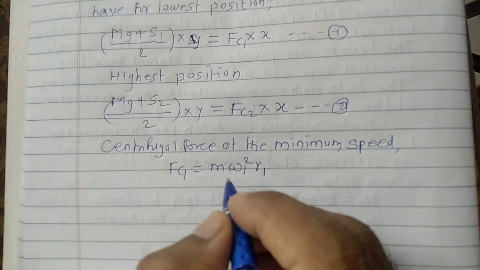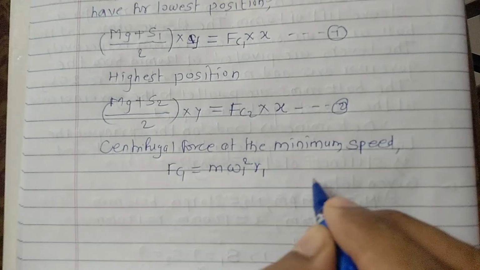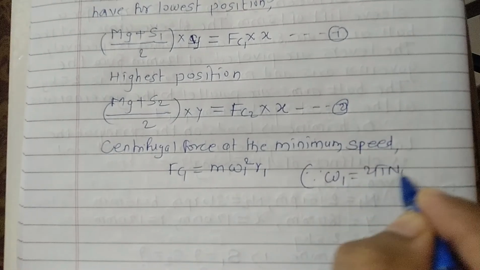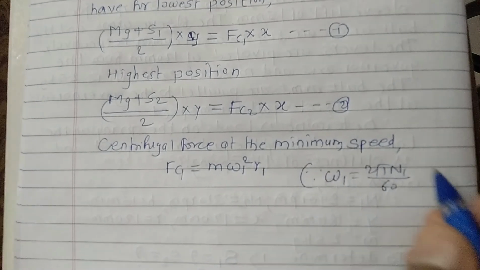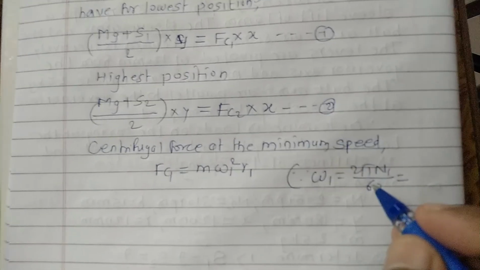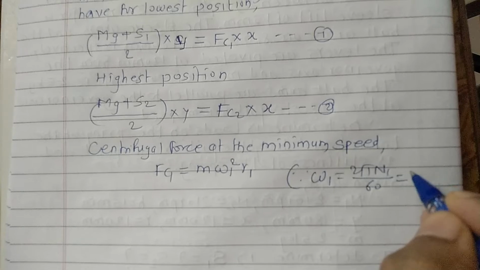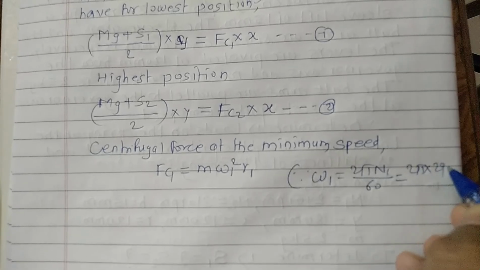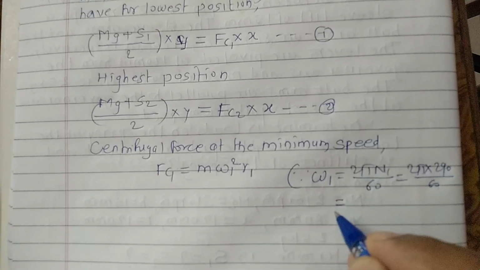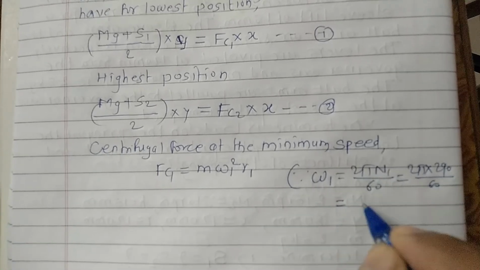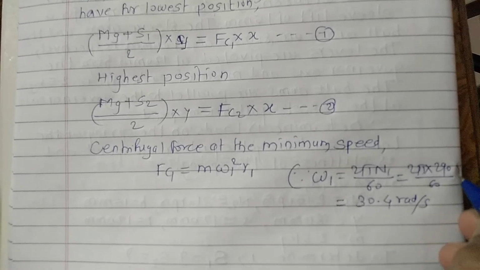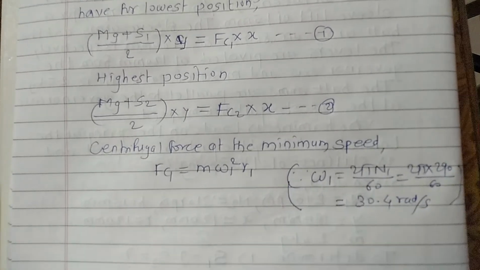What about omega1? Omega1 is nothing but 2 pi n1 divided by 60. We know the value of n1, n1 is given as 290. Just substitute 290 by 60 and simplify, and you get omega1 equals 30.4 radian per second.